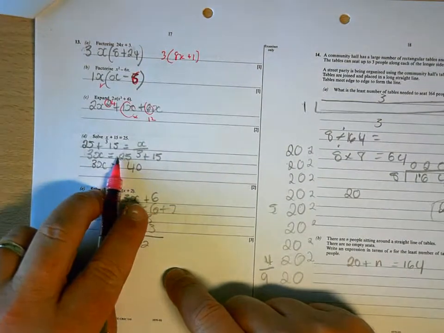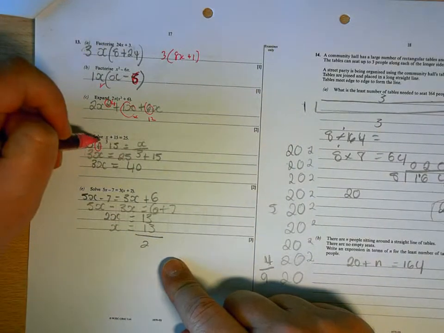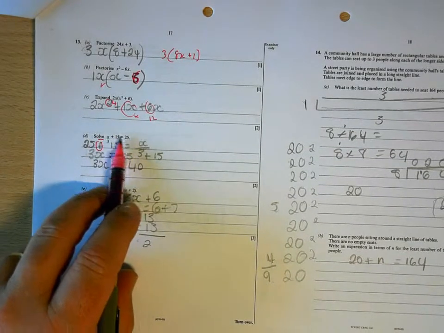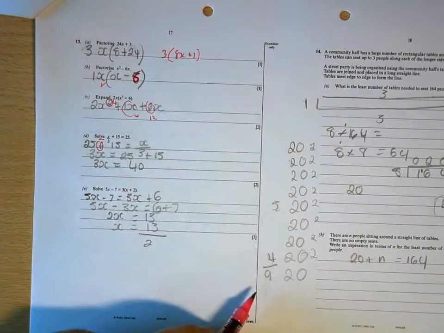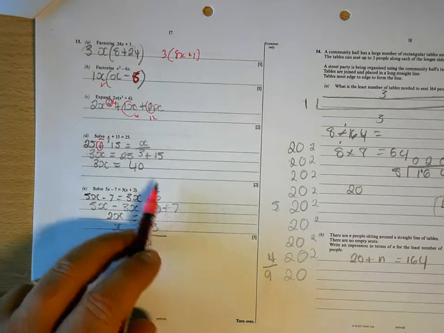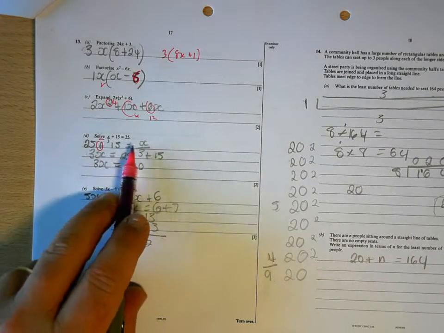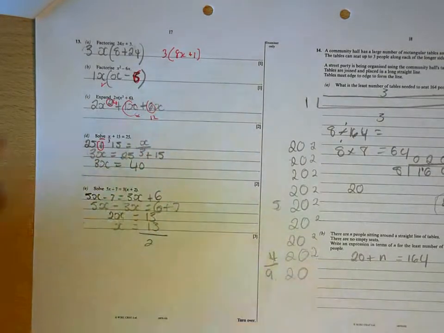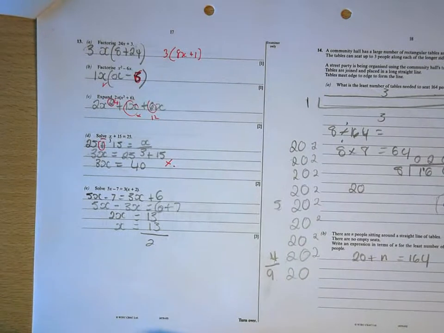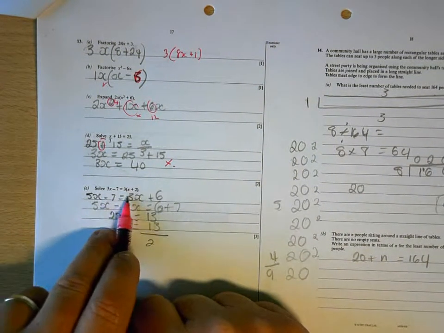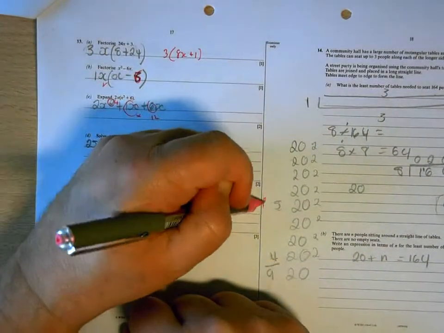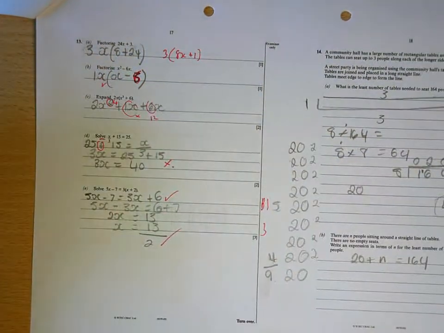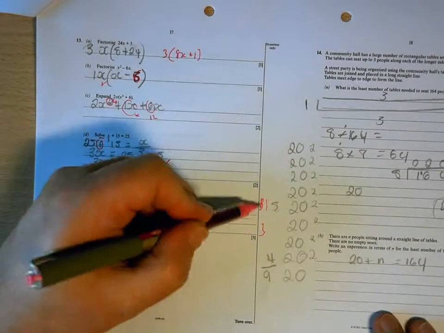This one, it's going to be 25 take away 15. To get the x over 3 on its own, I have to do the opposite of adding 15, which is taking 15 off, and then from that line to that line, you have moved 3 from underneath the x to being next to the x. There's another mistake there. With this one, that line is correct, so you're going to get 1 mark for that. Well done. And actually, you get full marks for that. That's the right answer. So, well done there.